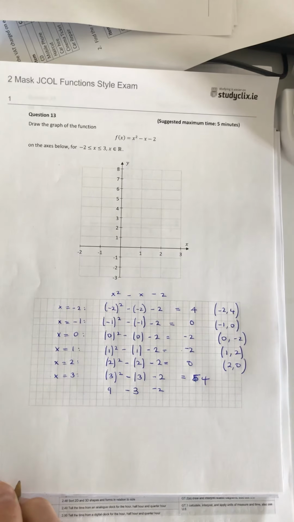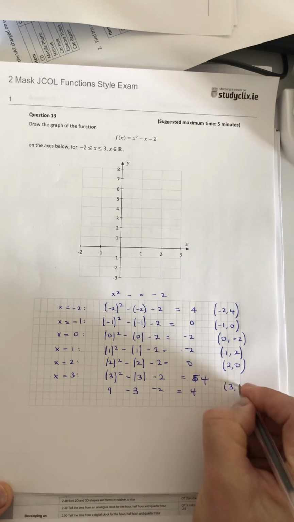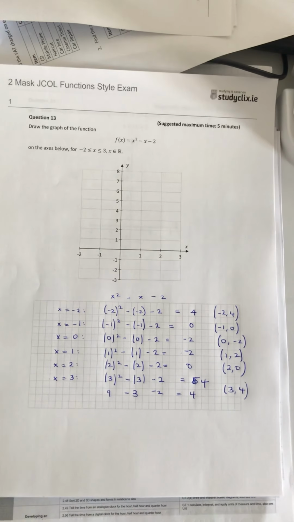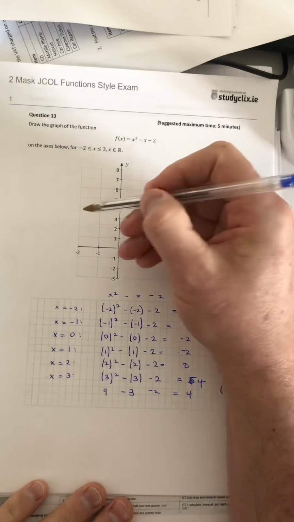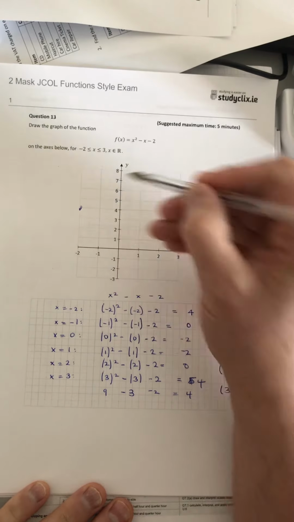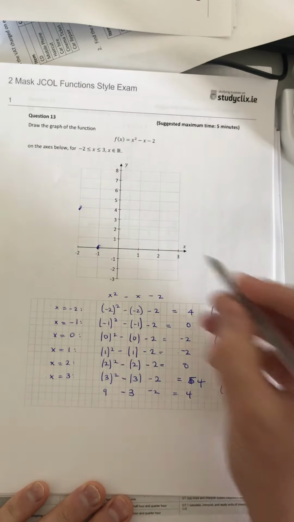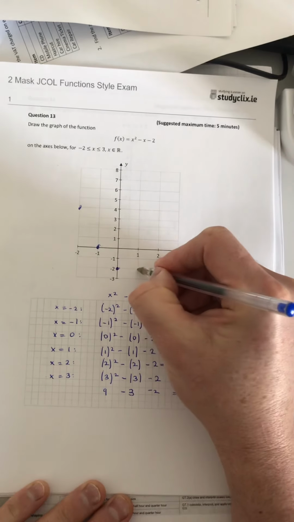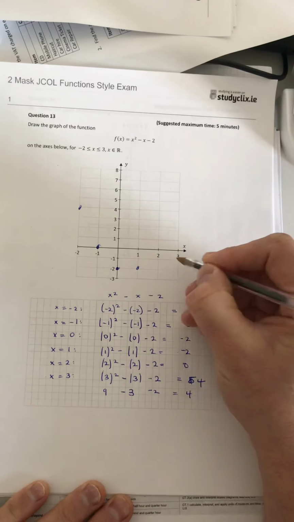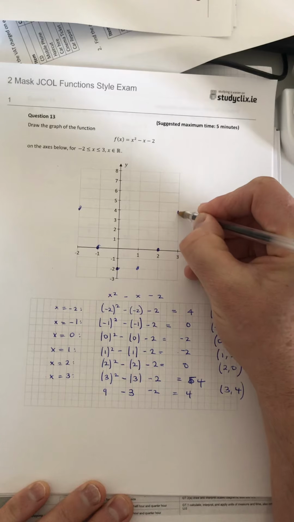4. Okay, so 3 and 4 is the point. Now you want to plot those points on the graph. So minus 2 and up to 4, minus 1, 0, 0 to minus 2, 1 to minus 2, 2, 0, and 3 back up to 4.